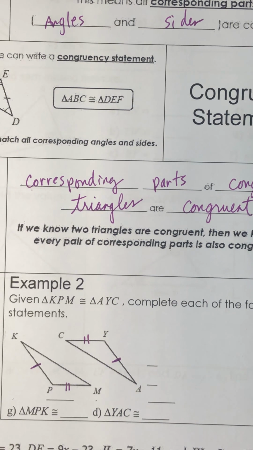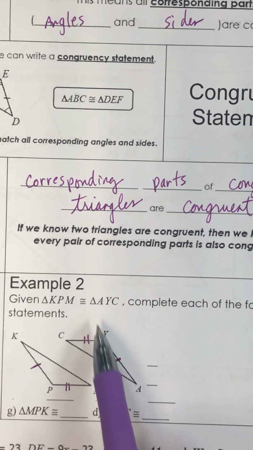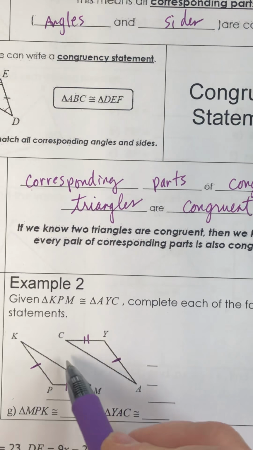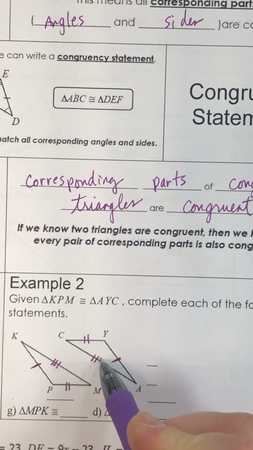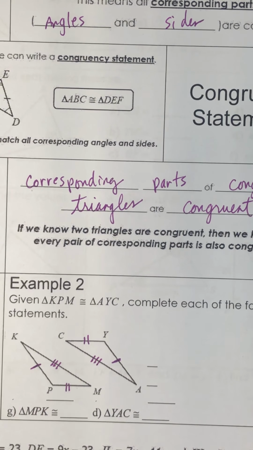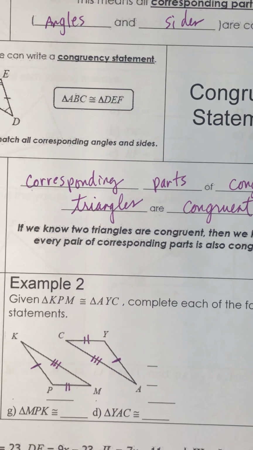Okay? And then the last one, K to M, would match with A to C. So K to M, and since it's the last one left, we could assume that those would be the third side. Okay, so now we have those matching up.